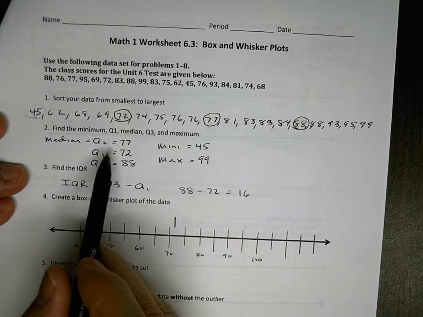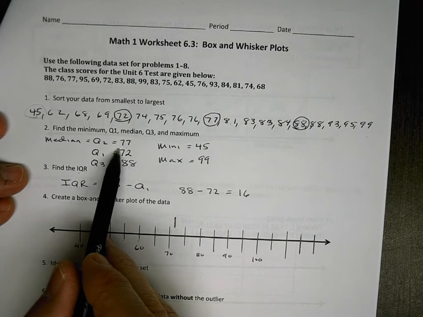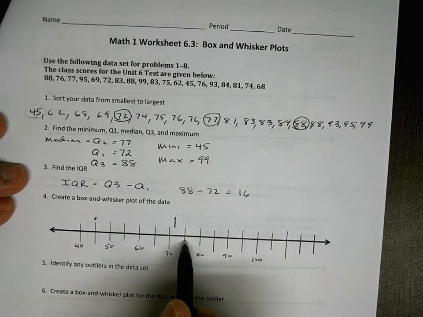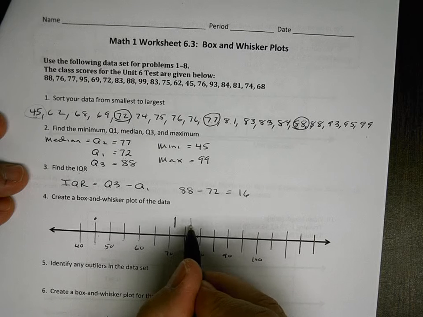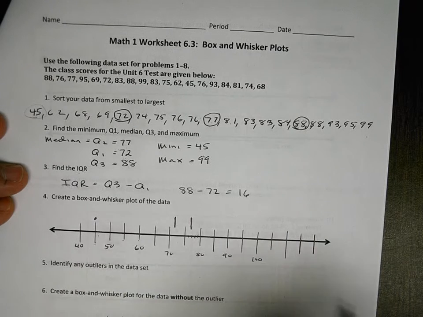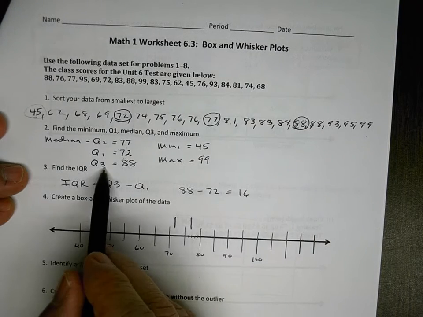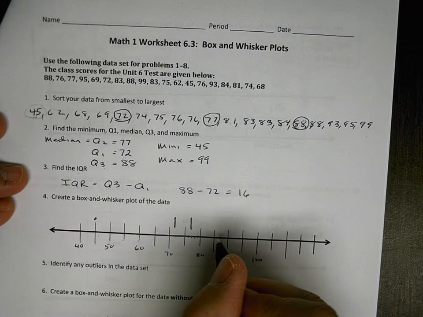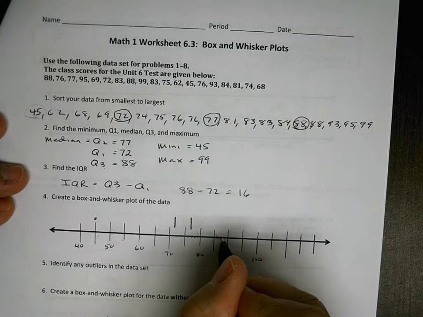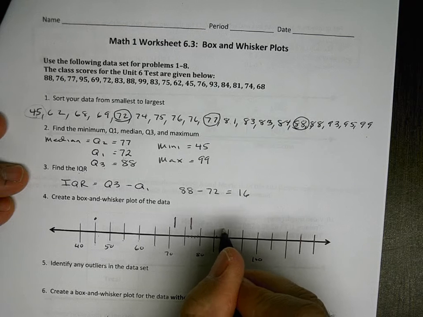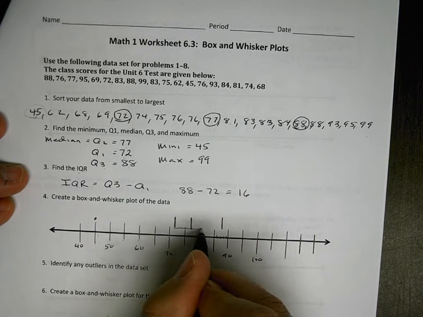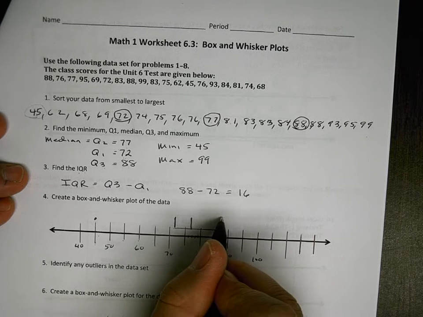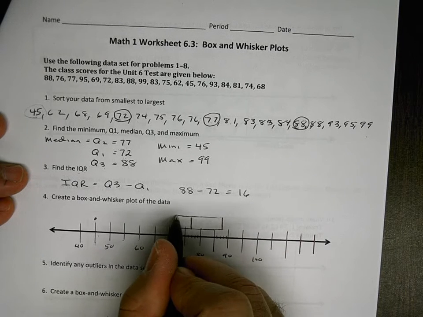Then our Q2, which is our median of the entire data set, it's at 77. So there's 75, so let's see, 76, 77, 78, 79. So 77 would be about right here. Then our Q3, which is at 88. So there's 85, so we'll say 86, 87, 88, 89. So right about there. This creates our interquartile range, or our box.